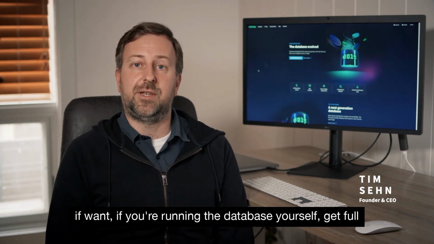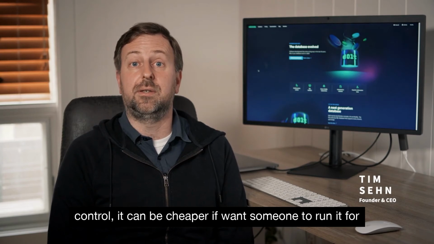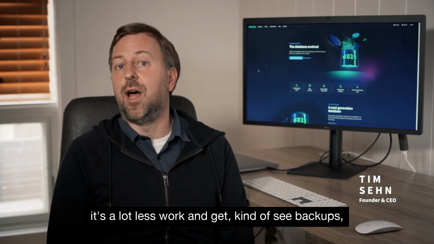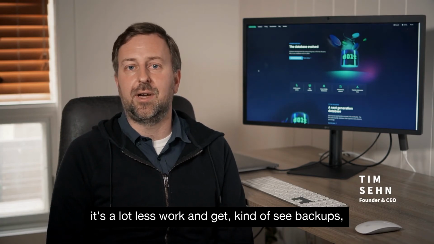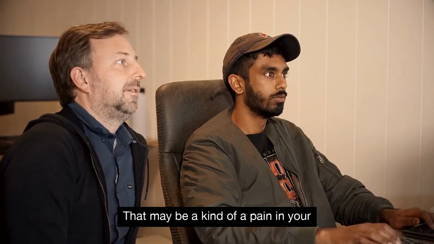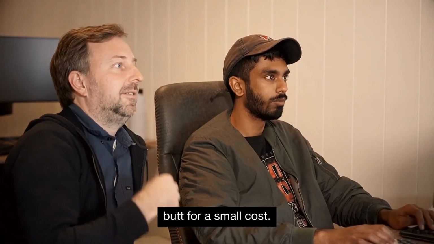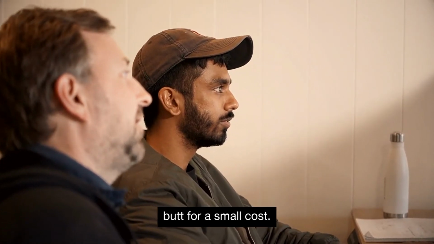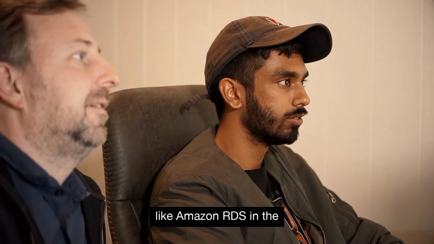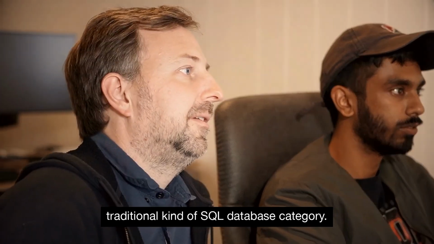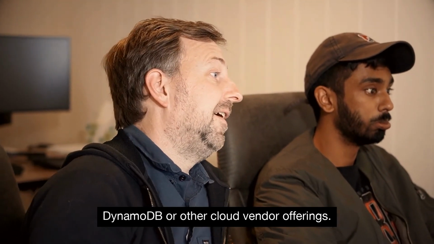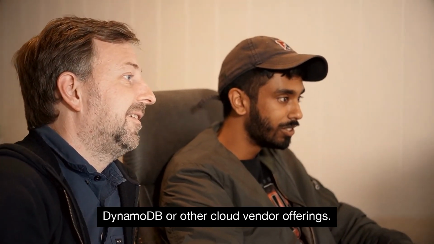If you're running the database yourself, you get full control. It can be cheaper. If you want someone to run it for you, it's a lot less work, and you get backups, replication, this type of responsibility that may be a pain in your butt, for a small cost. And so on the hosted option, you have something like Amazon RDS in the traditional SQL database category. For horizontally scalable databases, you have Amazon DynamoDB or other cloud vendor offerings.